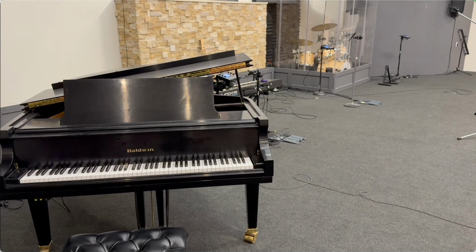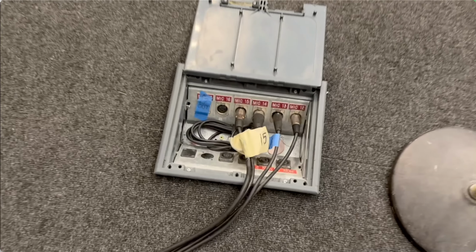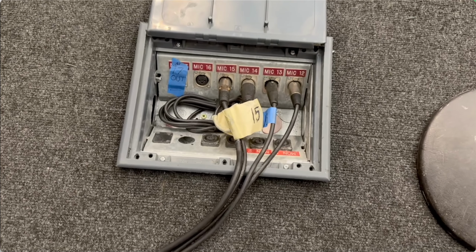Over by the baby grand, we have inputs 1 through 5 mounted here directly into the floor. Then by the keyboard, we have inputs 6 through 11, and you can see that those are labeled. 12 through 17 are over here in another box, and you can see in the blue tape, 17 is busted currently. And then 18 through 22 are over by the drum cage, and these are mounted directly into the floor as well.